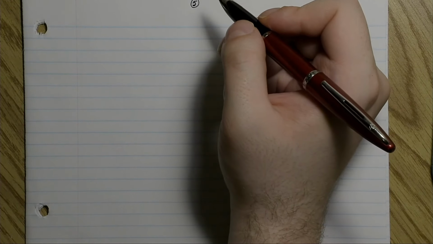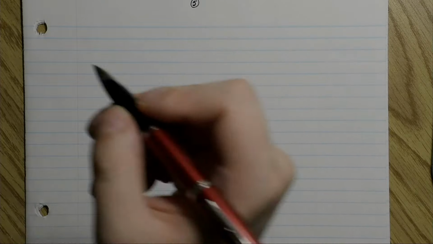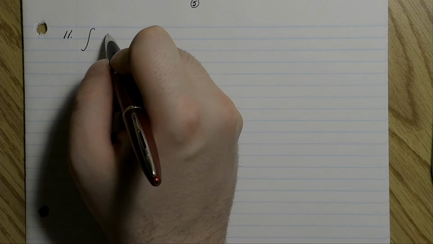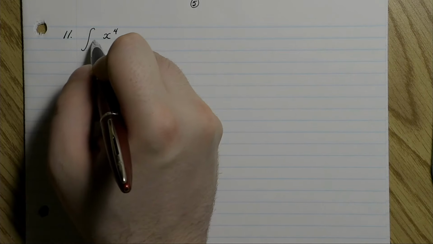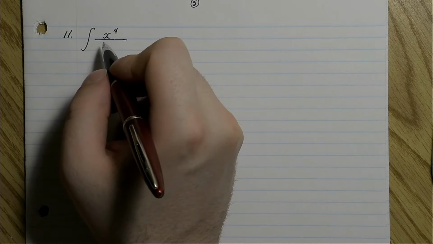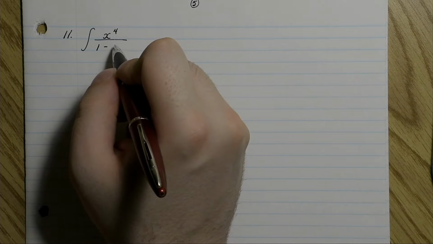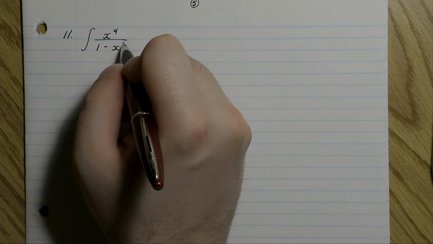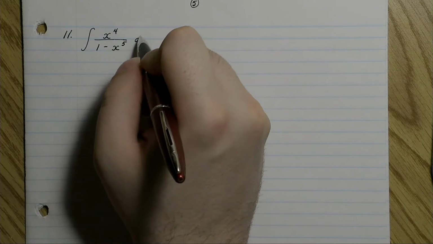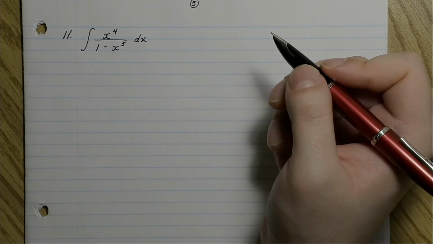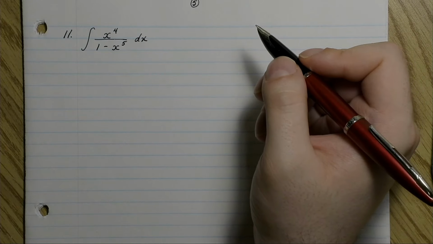Okay, so we'll skip 10, let's do 11. So in this case I have to do the integral of x to the 4th divided by 1 minus x to the 5th dx. Okay, now there's kind of a complicated part.